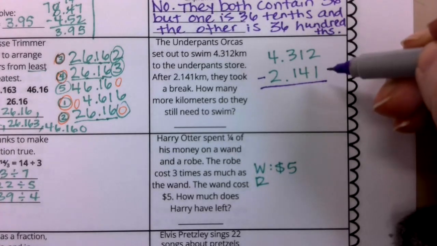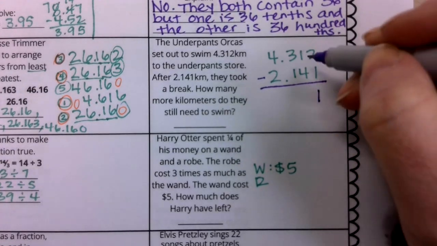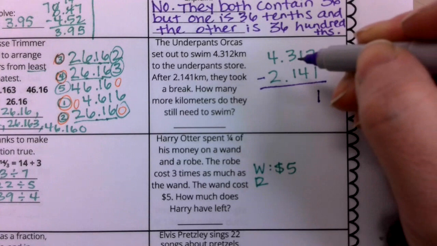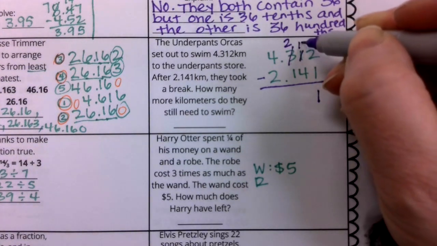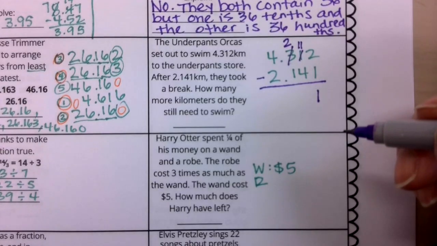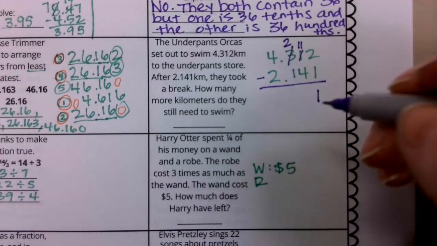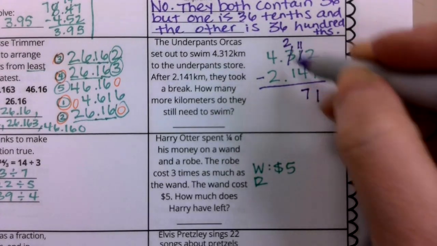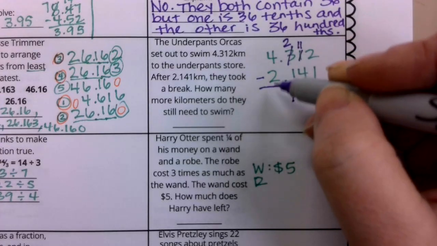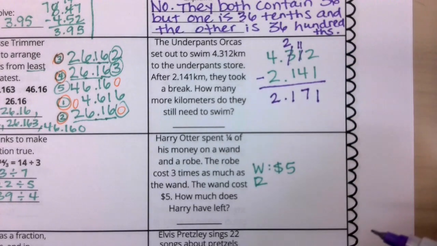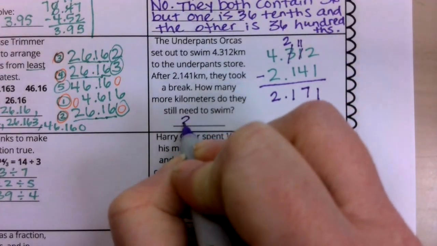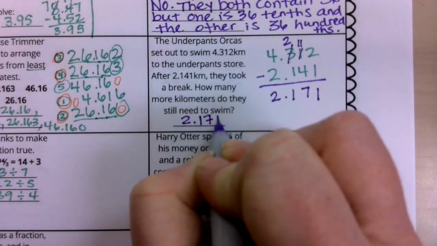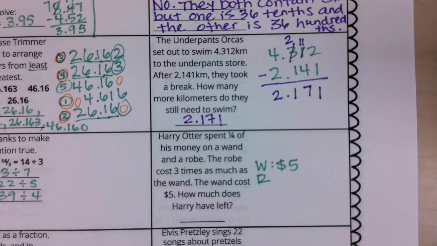Okay, we're going to have 2 minus 1 is 1. If I have 1, I can't lose 4. I'm going to borrow from the 3, that's going to become a 2. I'm going to give 10 to this 1, and that becomes 11. 11 minus 4 is 7. 2 minus 1 is 1. 4 minus 2 is 2. Make my decimal align and come down because, again, that means that I have subtracted the correct place values.